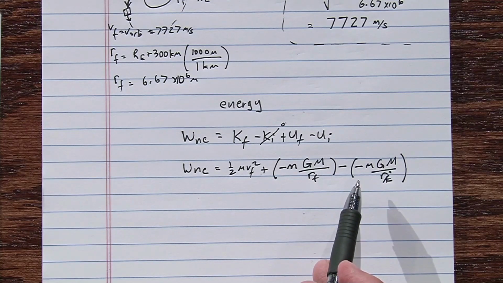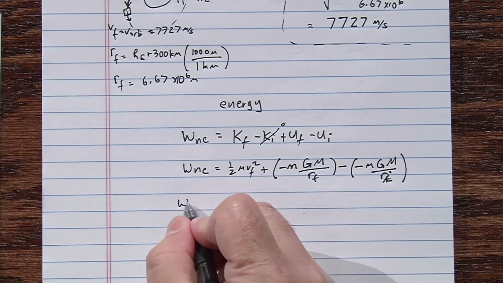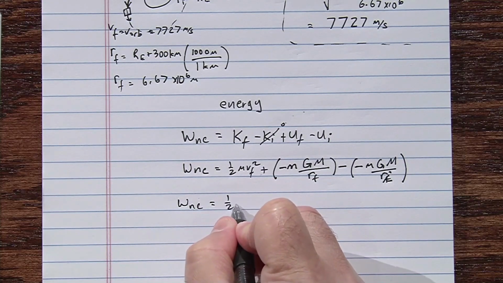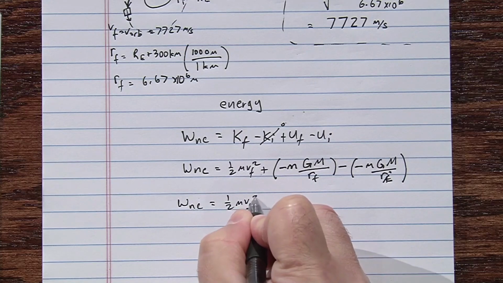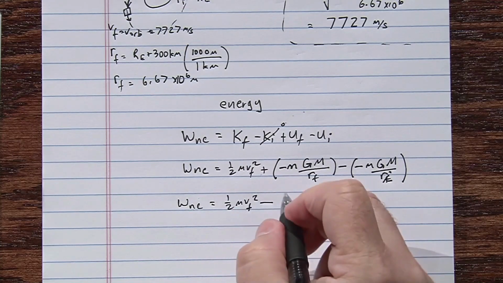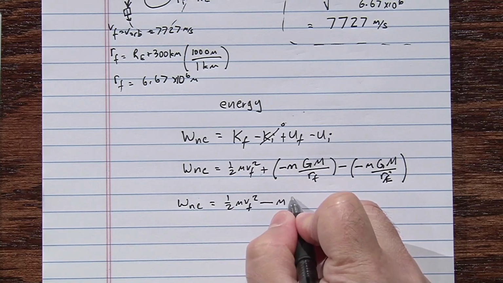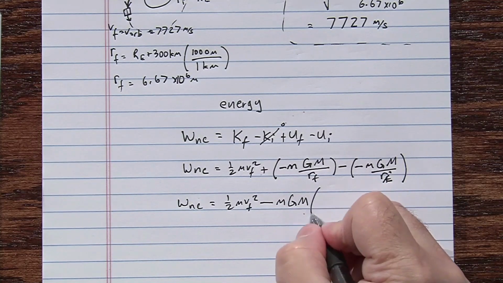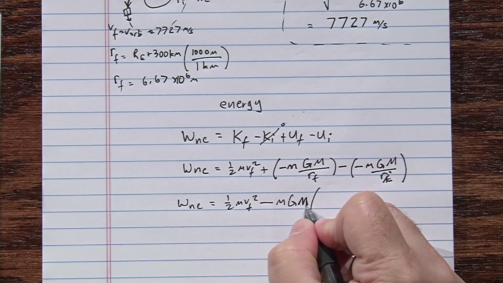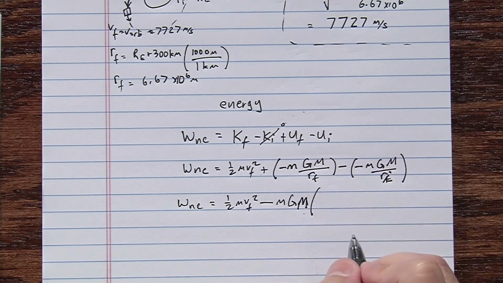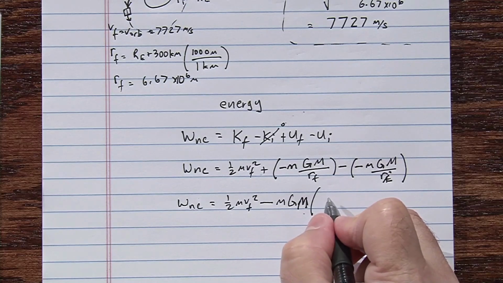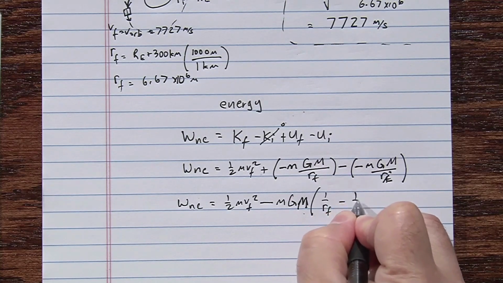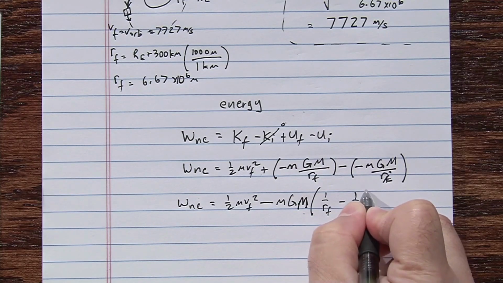Let me write that out: work non-conservative is equal to 1/2 m v final squared, minus little m, big G, big M, times 1 over R final minus 1 over R initial.